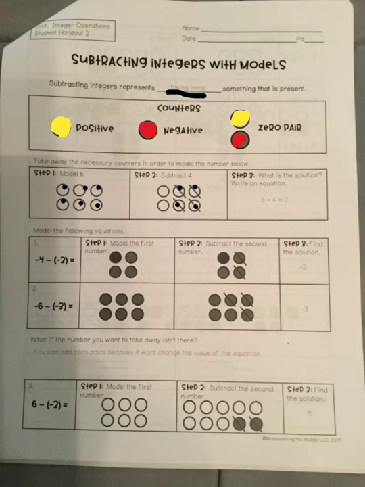Now, in this problem, we have a negative 4, and we're subtracting negative 2. So basically, you're going to start with your negative counters. You have 4 of them. But then it says we're going to subtract out 2 of them. So that ends up giving us a total of negative 2. Whenever I see the minus the negative 2, I think minus the minus. It's not a minus anymore. It's not a subtraction problem anymore. It's really an addition problem. So it really looks like this.